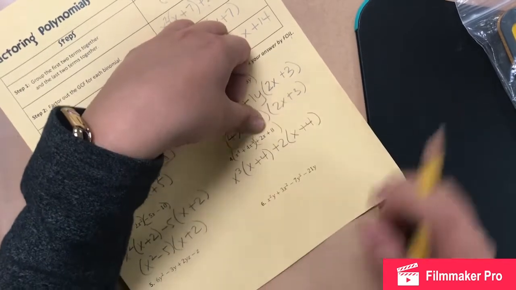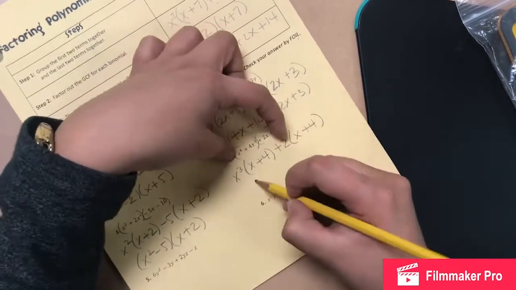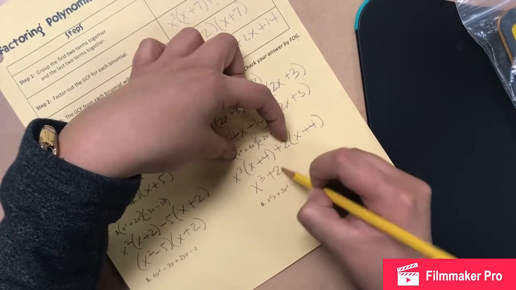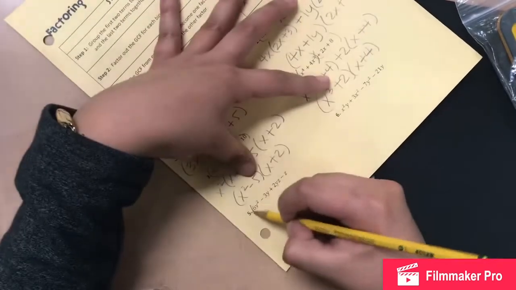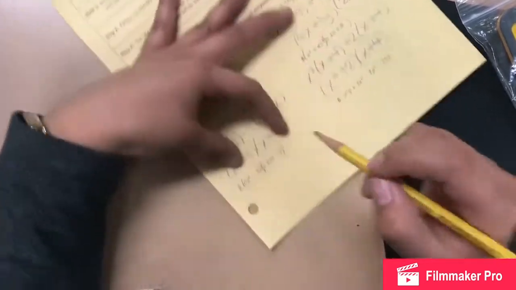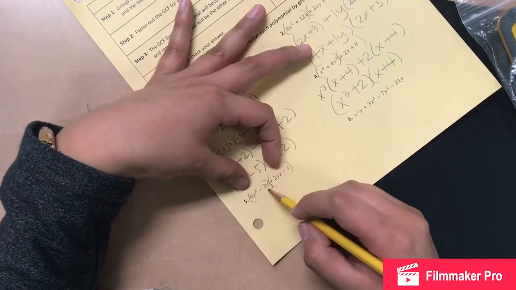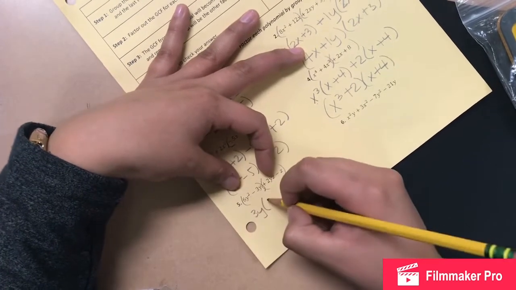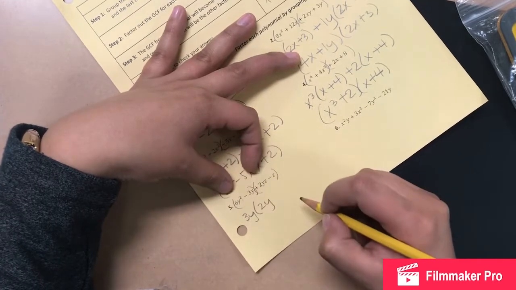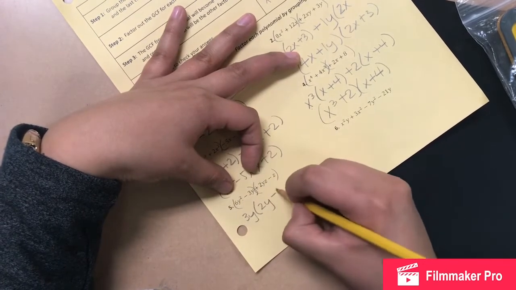Notice my two binomials are similar. So my GCFs together make x cubed plus 2. And then my second binomial is x plus 4. I'm practicing some more with multivariables. 6y squared and negative 3y have 3y in common. 6y squared divided by 3y is 2y. And negative 3y divided by 3y is minus 1.